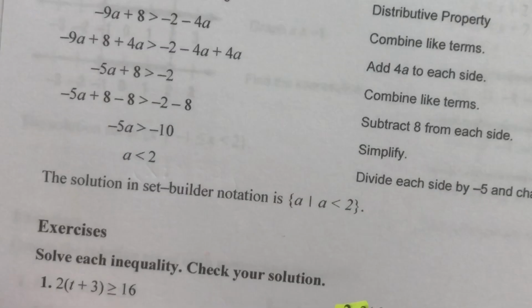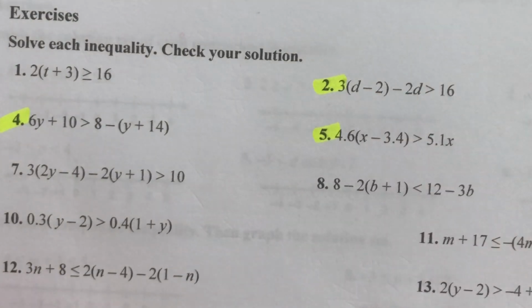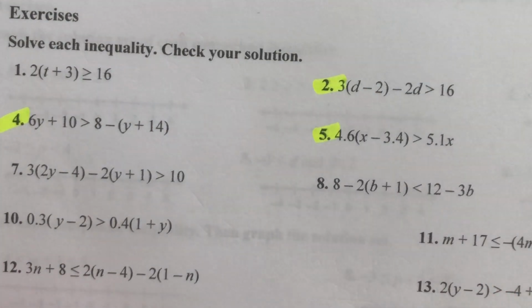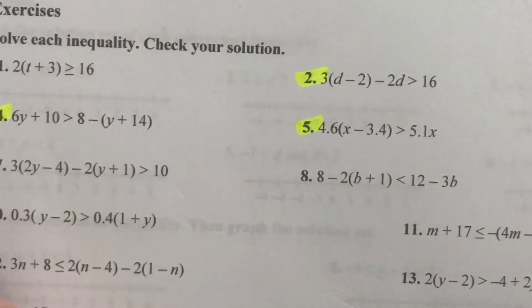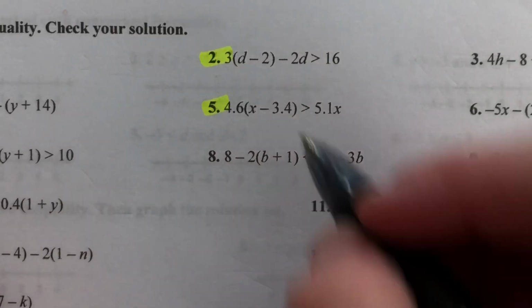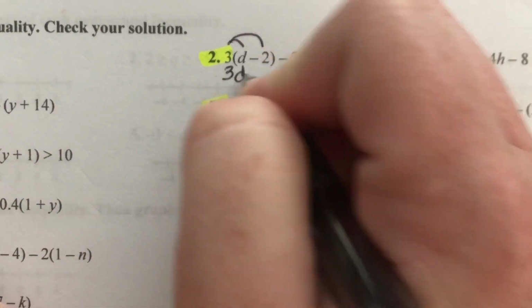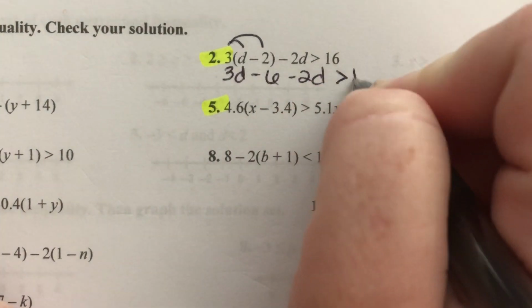I did cut that last video off short. I do want to do a couple of these, solve a couple problems. Same thing, these just also have parentheses in them, but solving the same way. So we just have an additional step of distributing before we solve here. So if we're looking at number 2, we're going to distribute the 3. So we will have 3d minus 6 minus 2d greater than 16.